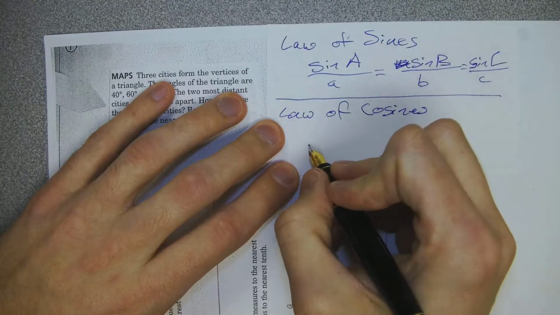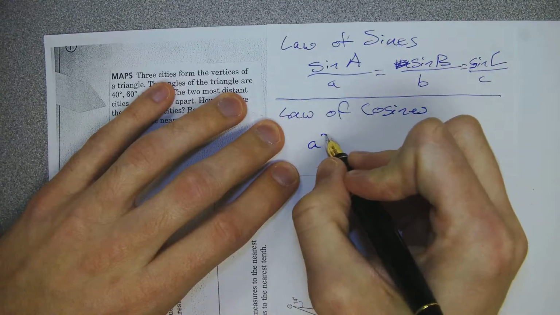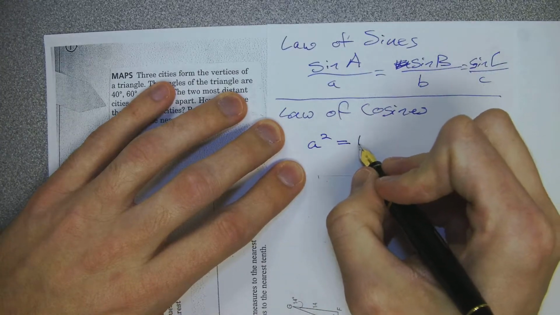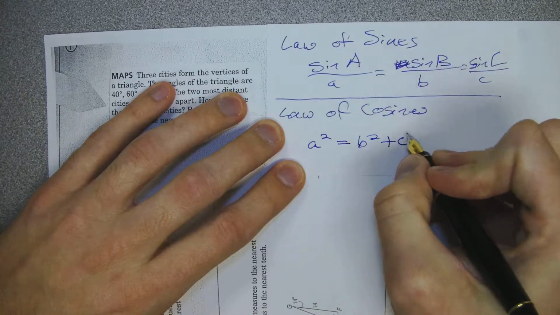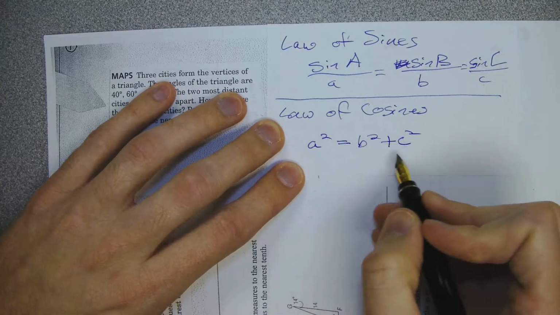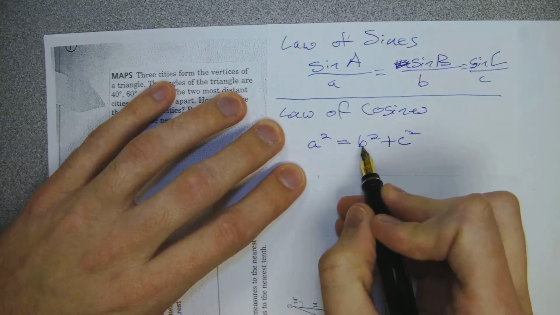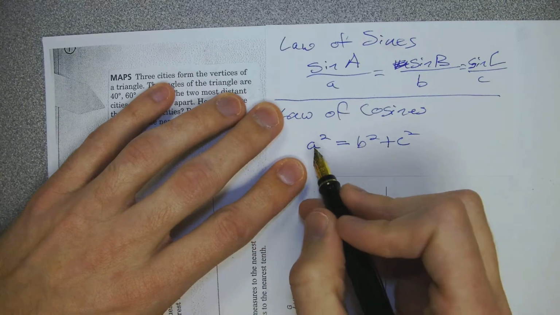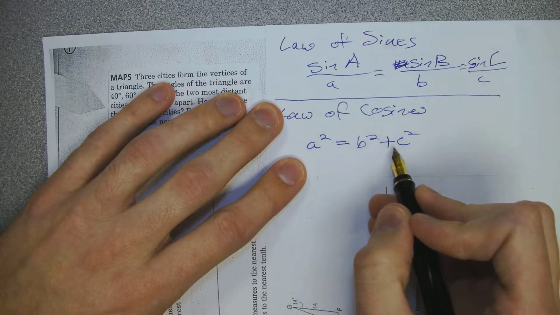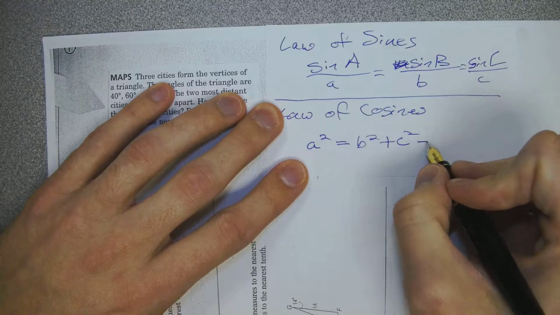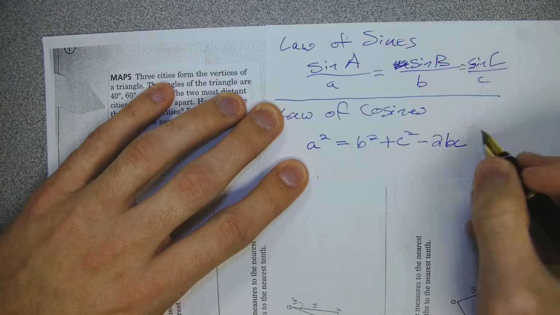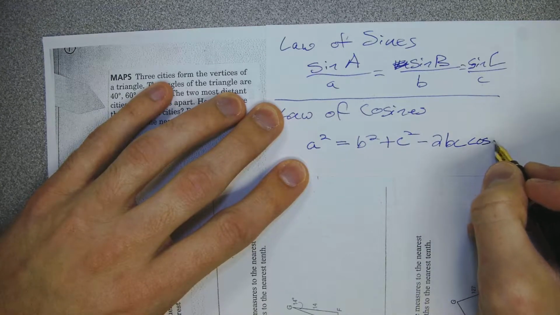It says if you have a squared, remember that's a side, that is equal to b squared plus c squared. So notice it looks a lot like the Pythagorean theorem, but remember the Pythagorean theorem would have a and b on the same side, with c on the other side. So again, we got a squared equals b squared plus c squared minus 2bc multiplied by, in this case, the cosine of A.